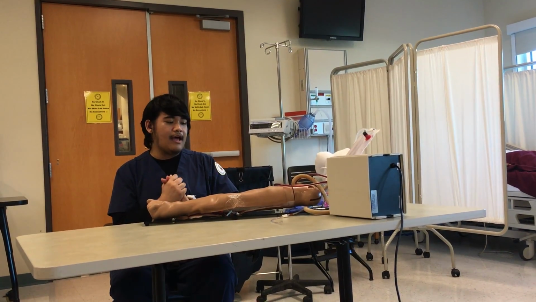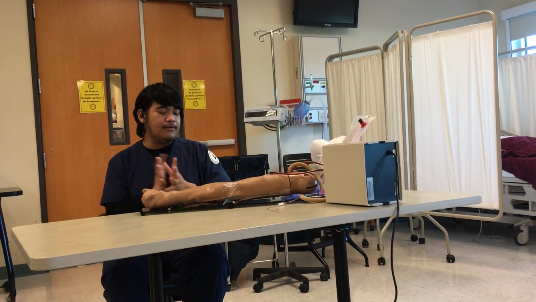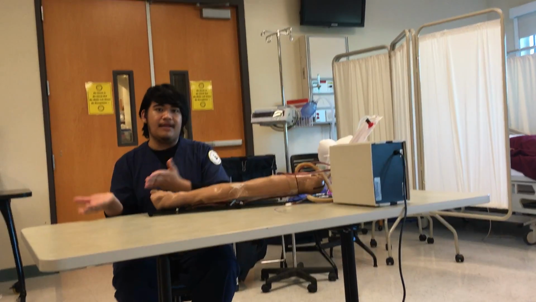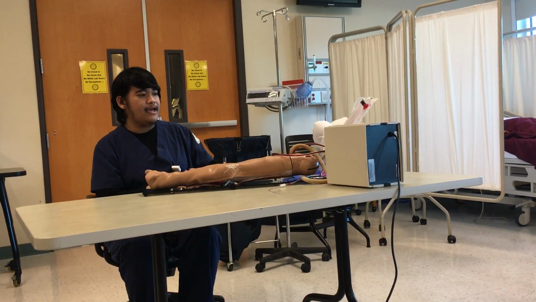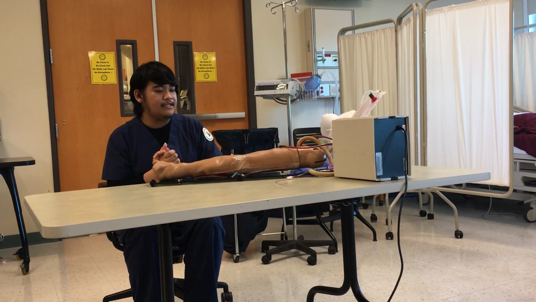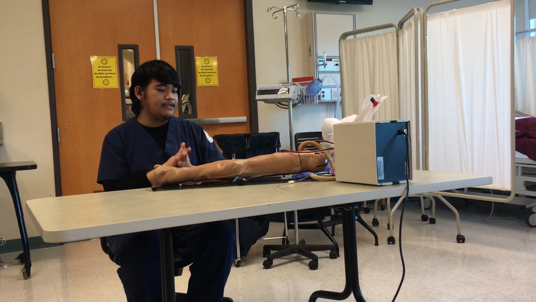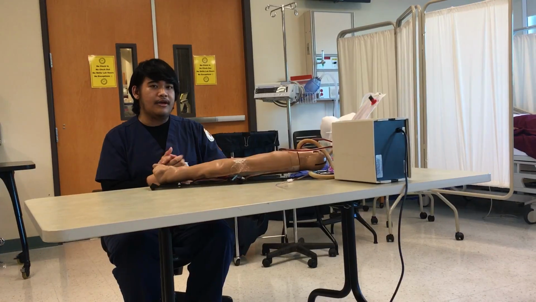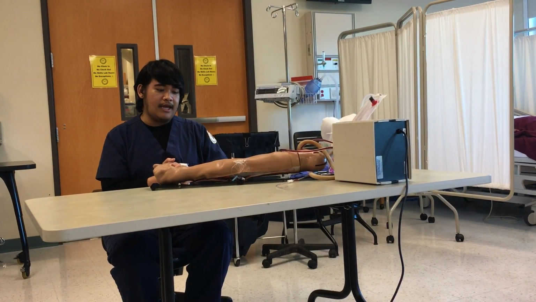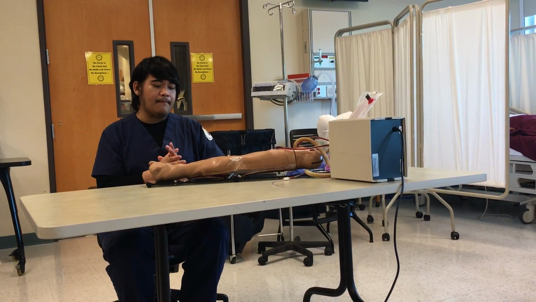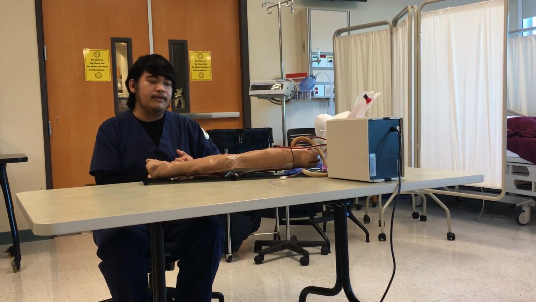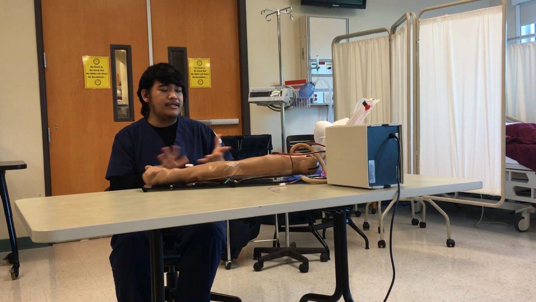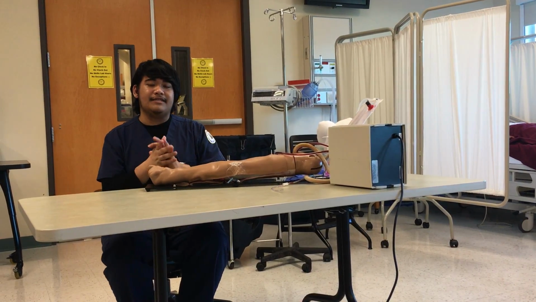After that, I would explain to the patient and to the family member what this test is for. We are doing an ABG test, and this is basically going to let us know how well your lungs are functioning, and it will also help us modify a care plan for you. Once I've explained that, I would explain the risks.